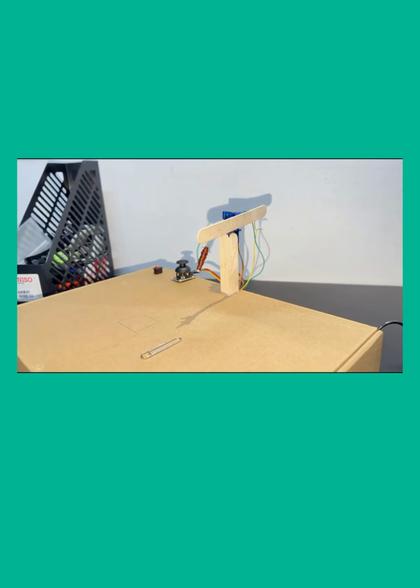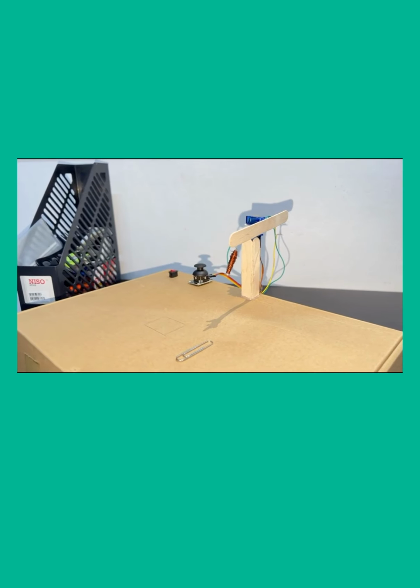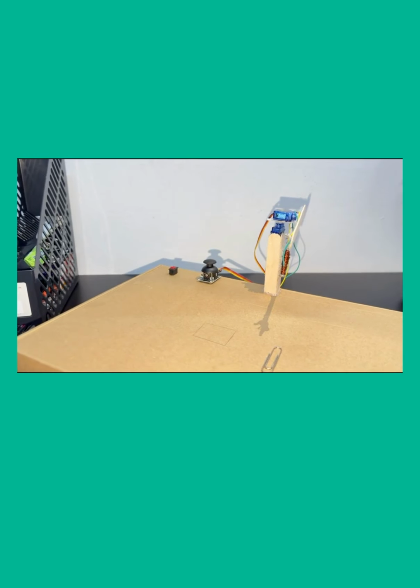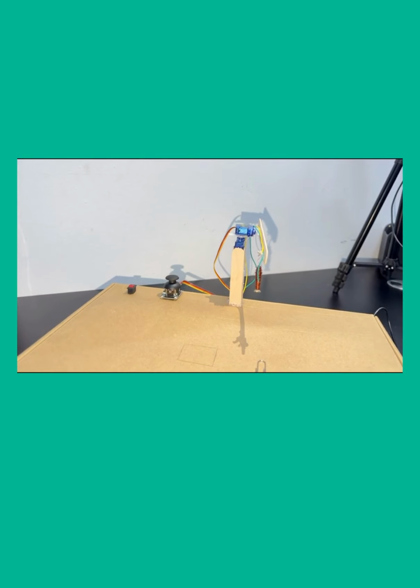In conclusion, the electromagnetic crane prototype successfully demonstrated the relationship between the electric current and magnetic field generation, highlighting the effectiveness of electromagnets in controlled lifting applications.